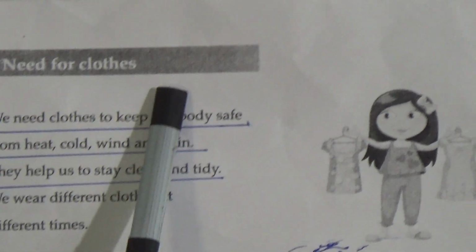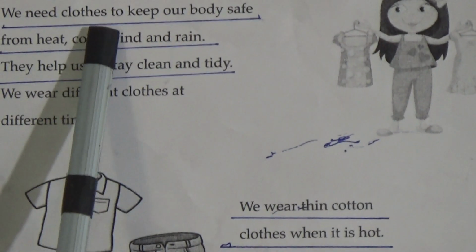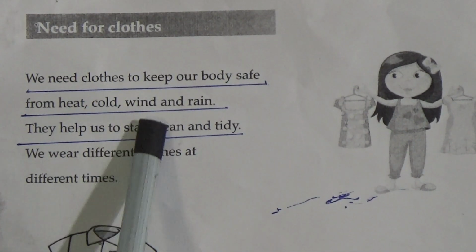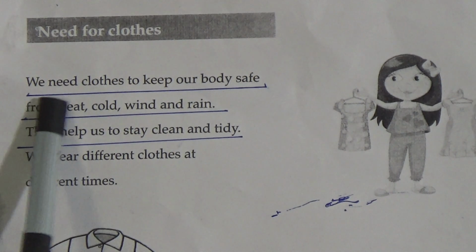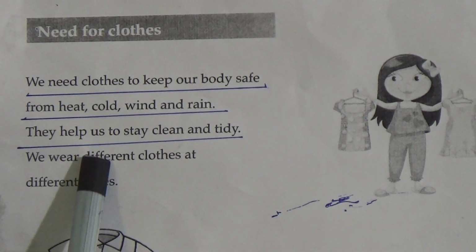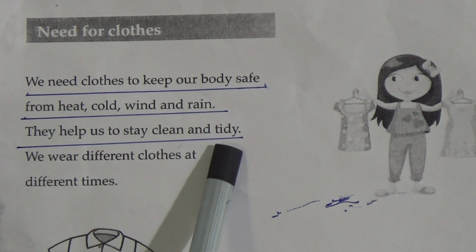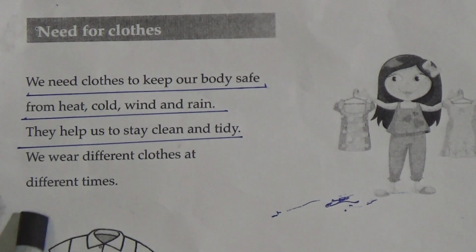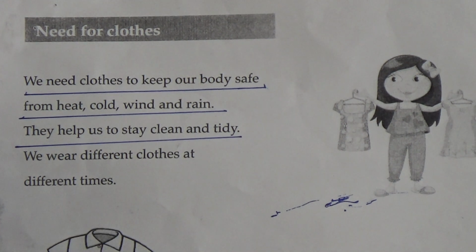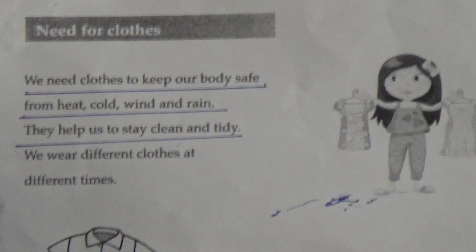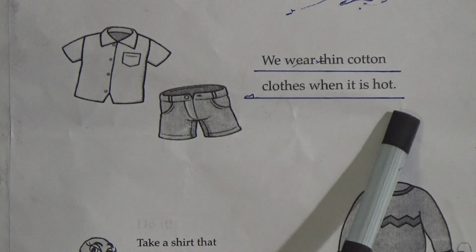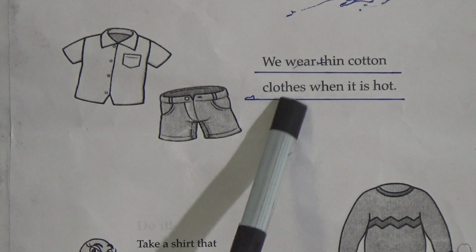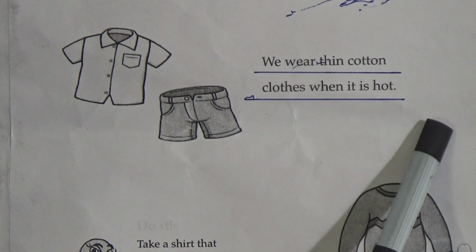Need for clothes. We need clothes to keep our body safe from heat, cold, wind and rain. Underline this line. They help us to stay clean and tidy. Underline this line. We wear different clothes at different times. Now we wear thin cotton clothes when it is hot. Underline this line, dear students.